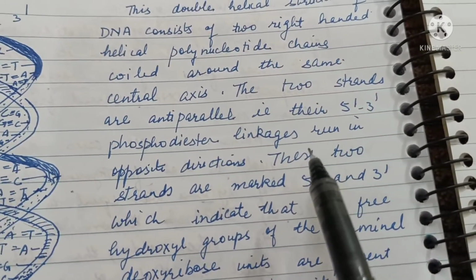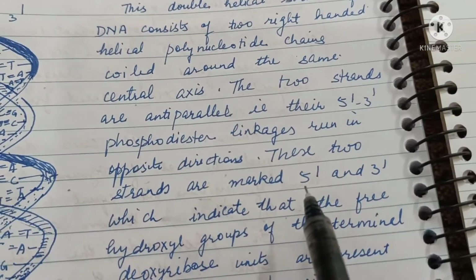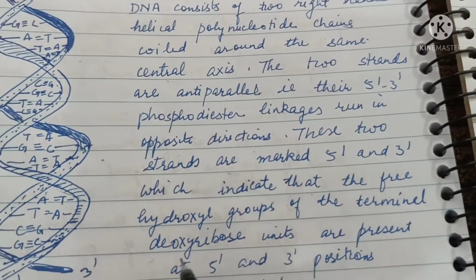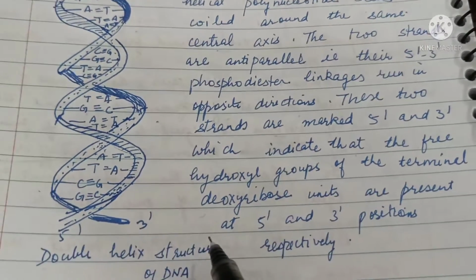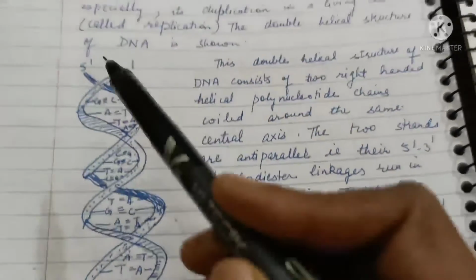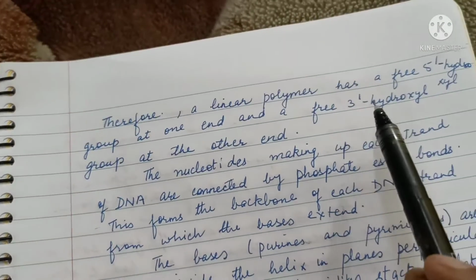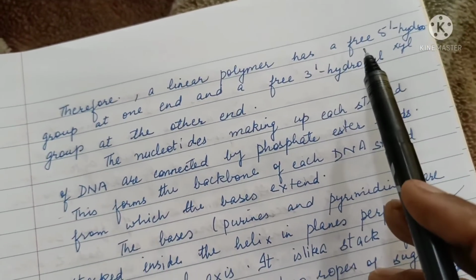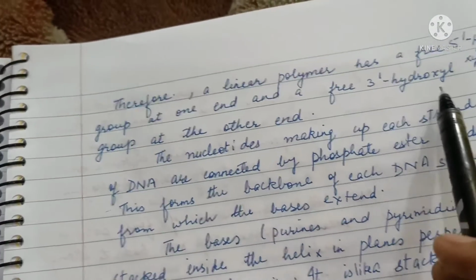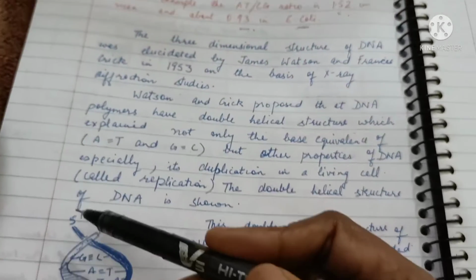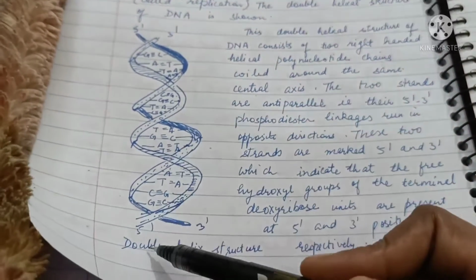These two strands are marked 5' and 3', which indicate that the free hydroxyl groups of terminal deoxyribose units are present at 5' and 3' respectively. The linear polymer has a free 5' hydroxyl group at one end and a free 3' hydroxyl group at the other end.